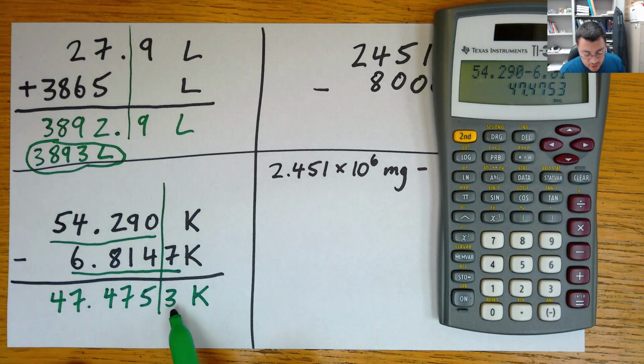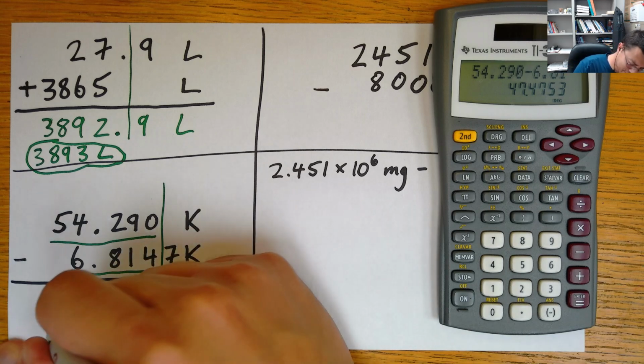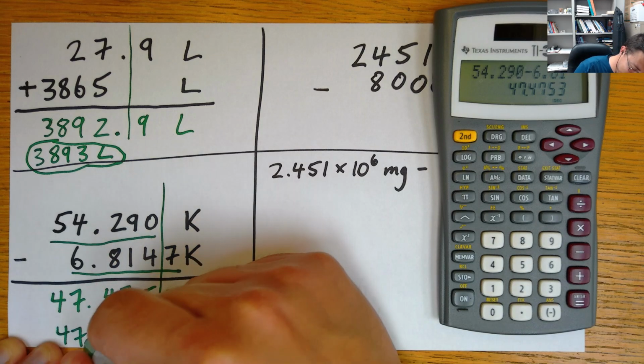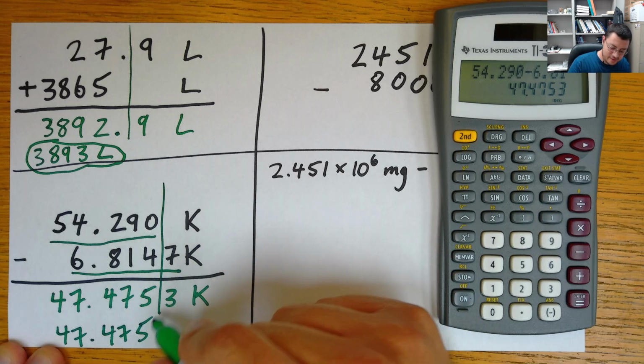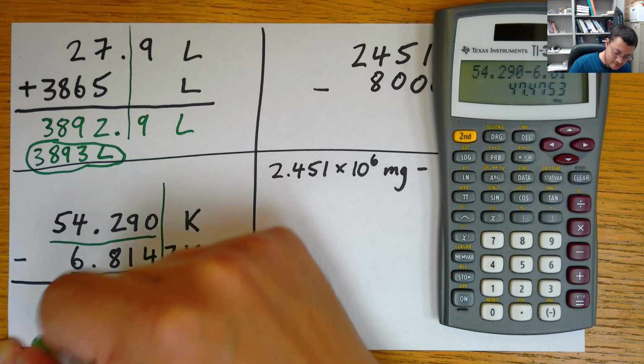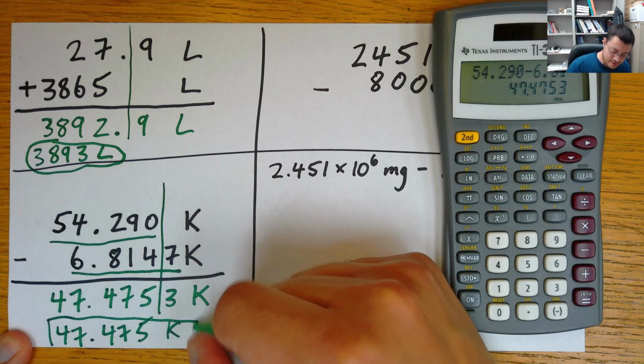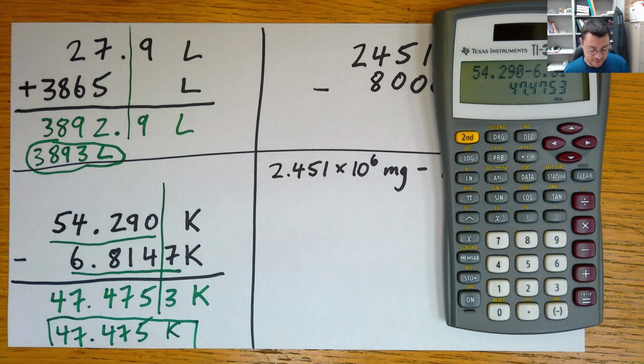All right, 4 and below, we don't round up. Some people call that you don't round. Other people say round down. I don't know what to actually call it, but this is what I'm gonna write. I don't round up. Okay, and I get that answer, 47.475 kelvins.